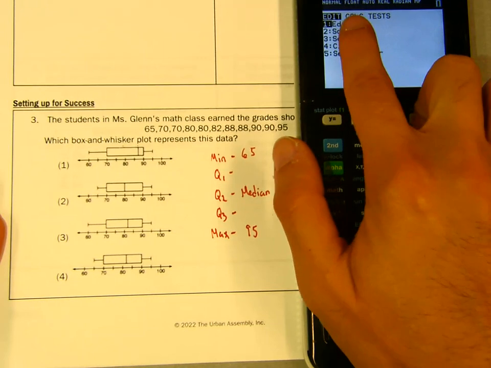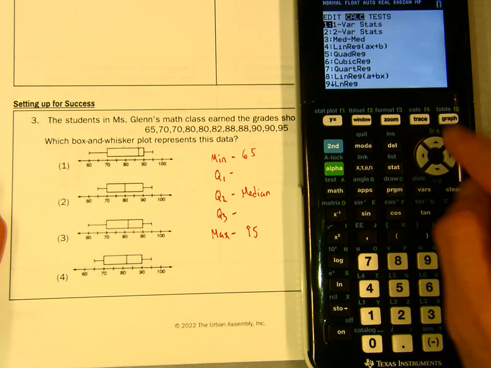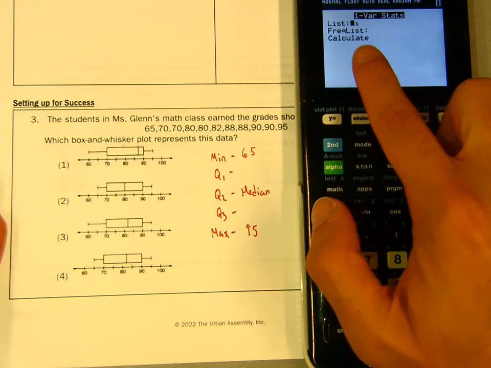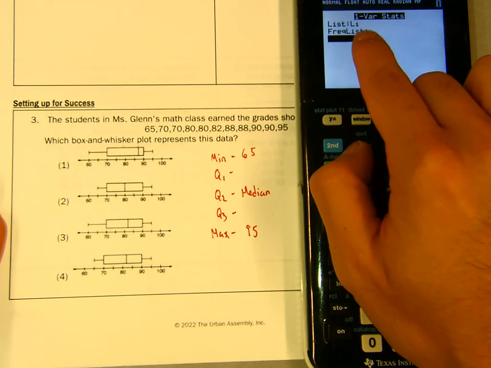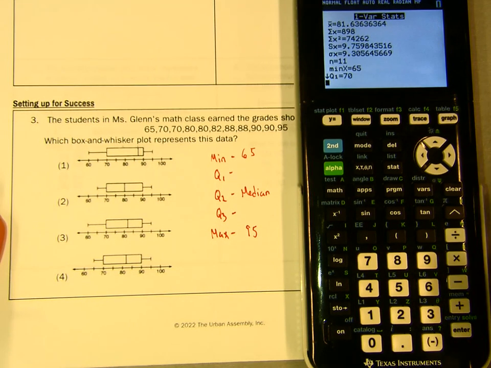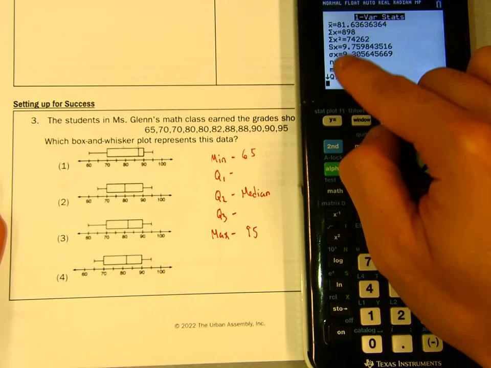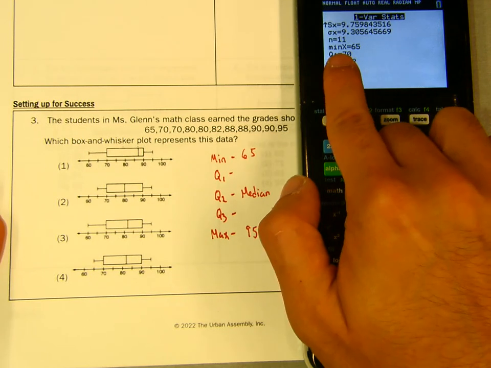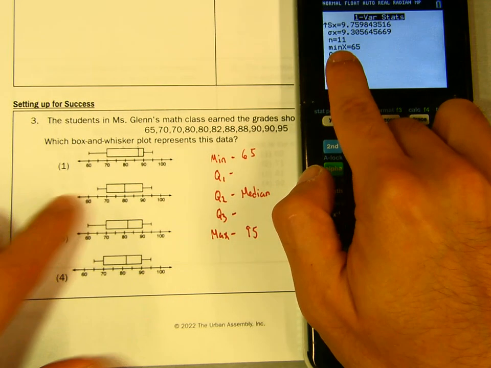I go to calc, so I just go one to the right, and under one variable stats, I hit enter, and I want to go to the calculate command, and notice that it's saying the list of L1. I hit enter, and then bam, it gives me all these numbers, but the one that we want is right here. Notice that's my min, right? The min is right here.